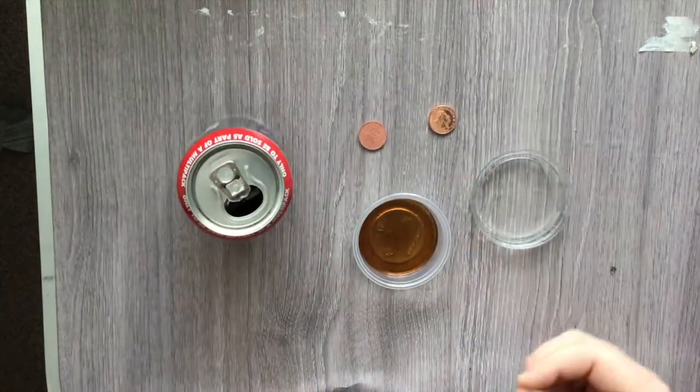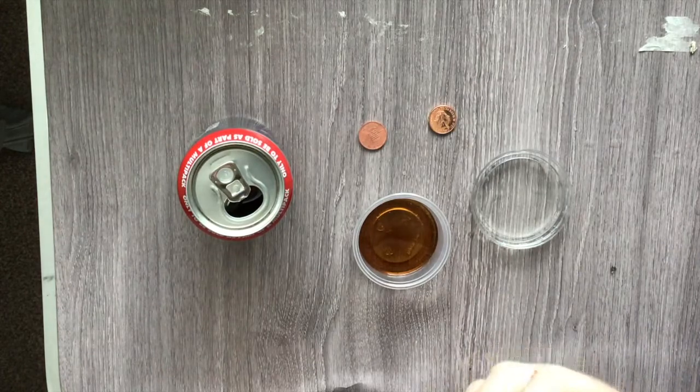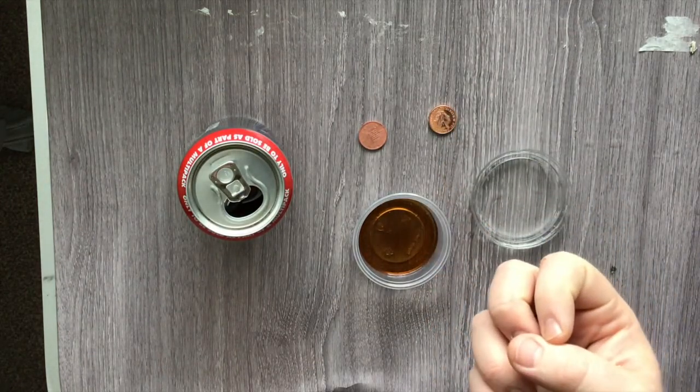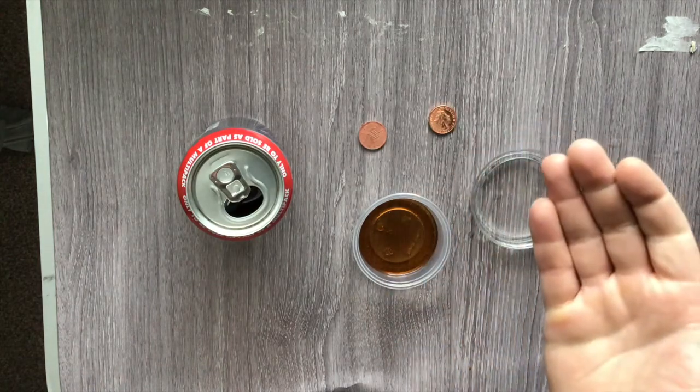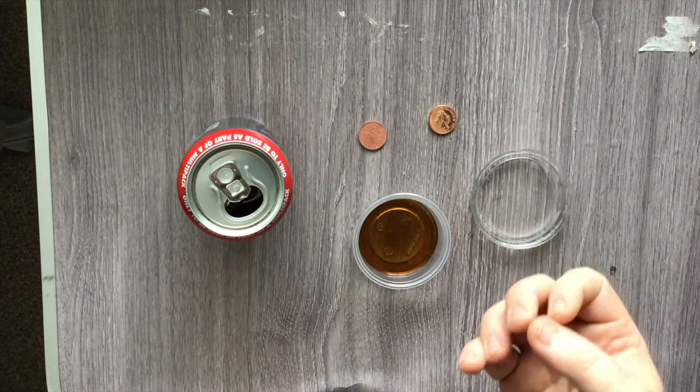But there you go. You can clean, but we've learned we're not so much cleaning the coin, but actually stripping a layer of copper oxide from it and making it appear nice and shiny and new.